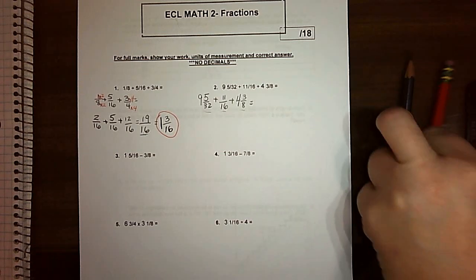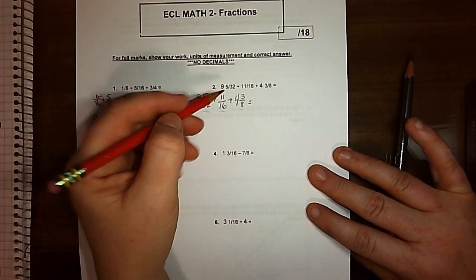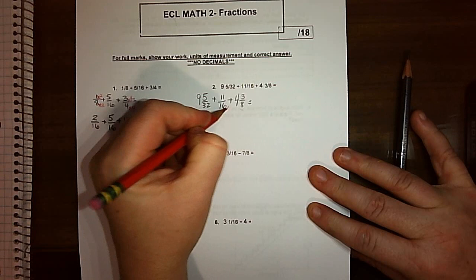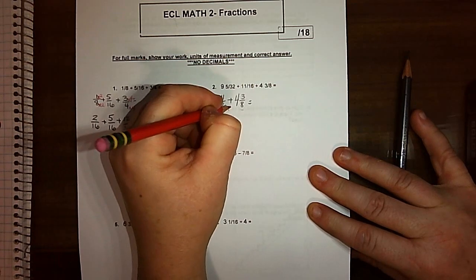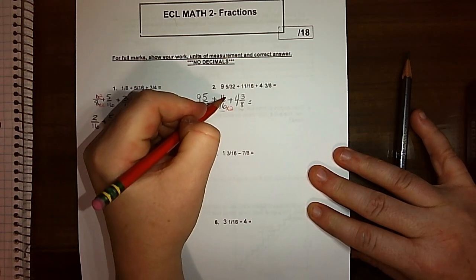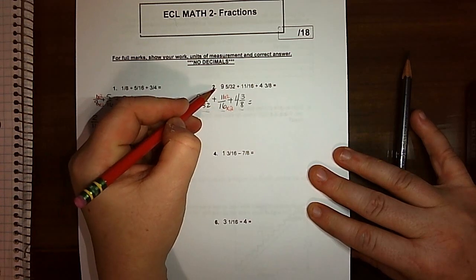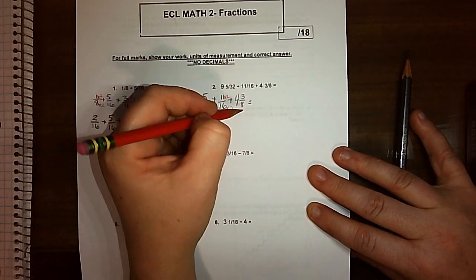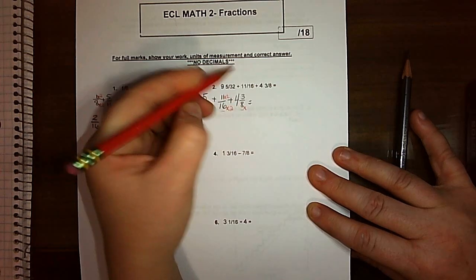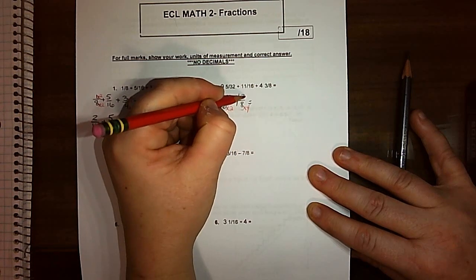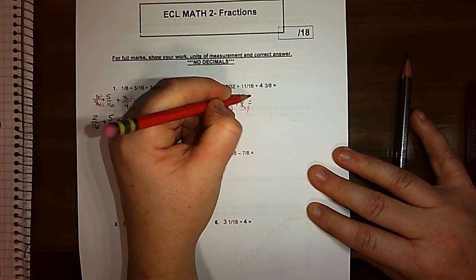So 32 is what we're going to use. What do I have to do to get 16 to 32? Multiply by 2. Right, so whatever I did to the bottom one, I do to the top. How about the 8? I have to multiply it by 4. Yep, so same thing on that one there.